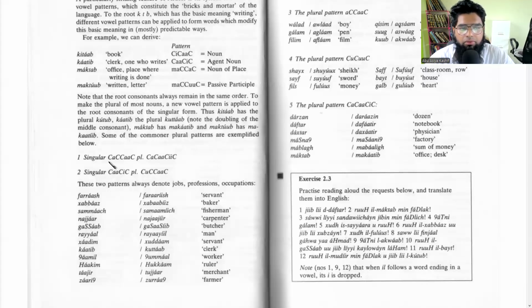So faal, consonant, vowel, consonant, singular. I mean, you have to see, we can't even read this. At least in Arabic, we can read, so this is faal, and this is faalil, yeah, I think faalil.